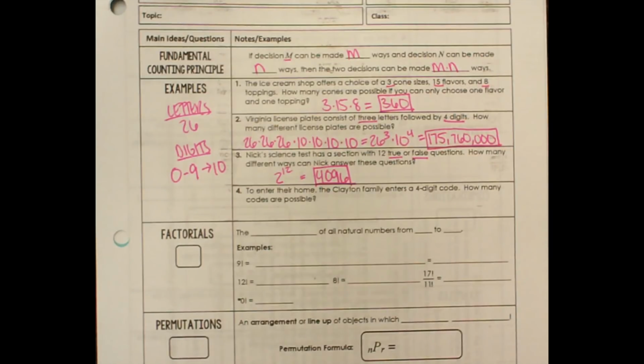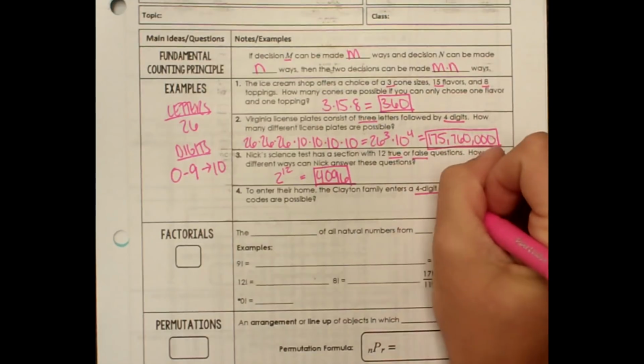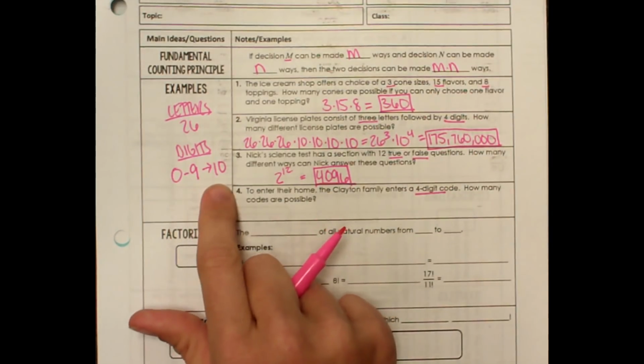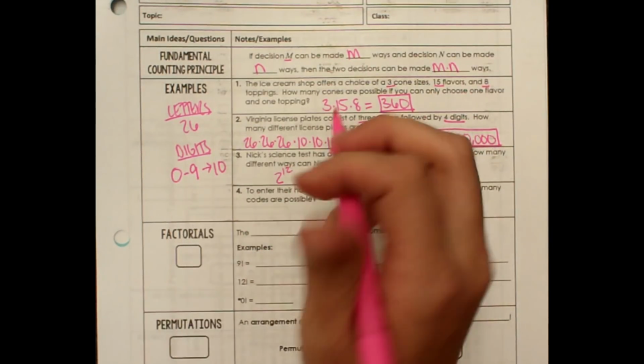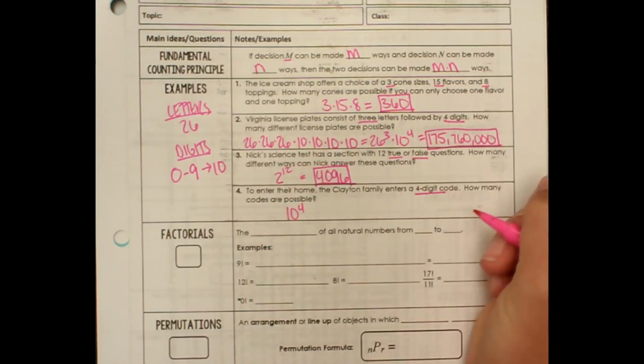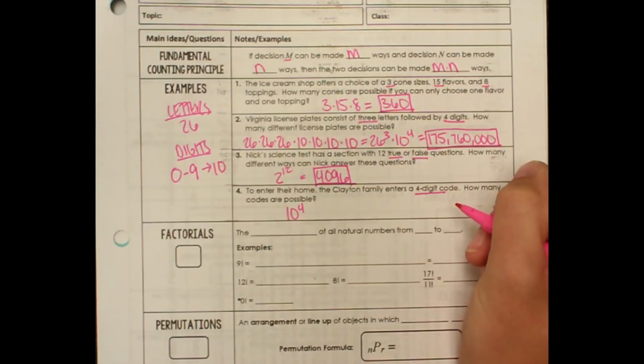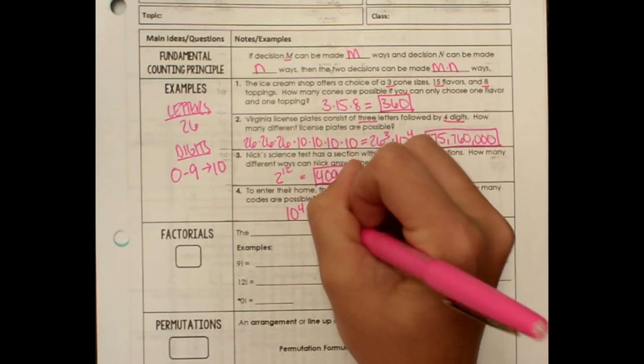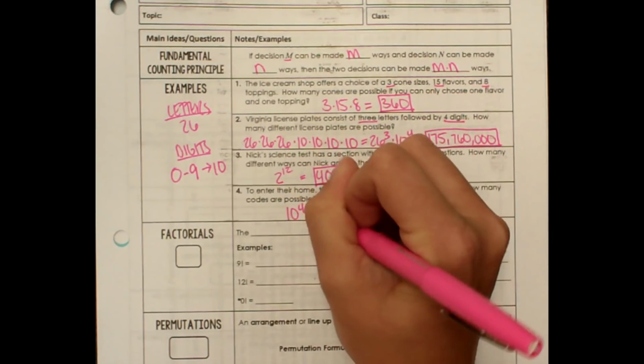Number 4, to enter their home, the Clayton family enters a 4-digit code. How many codes are possible? So digits, you're going back to that there's 10 options. So you would do 10 to the 4th power. So you would get that it is 10,000 options.